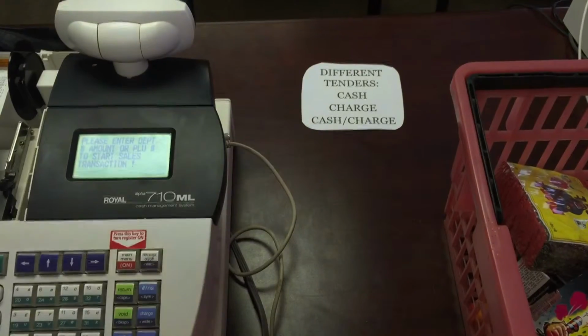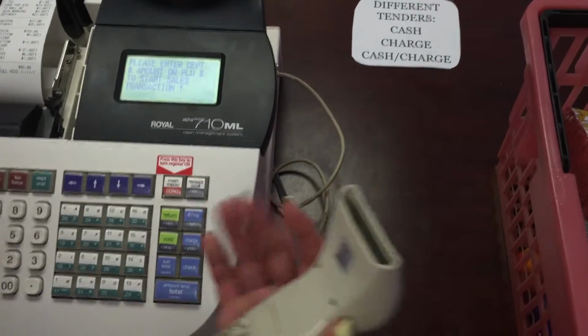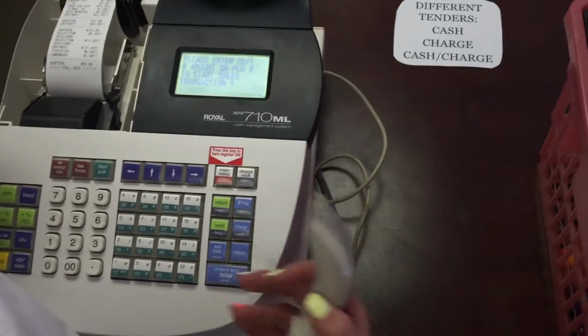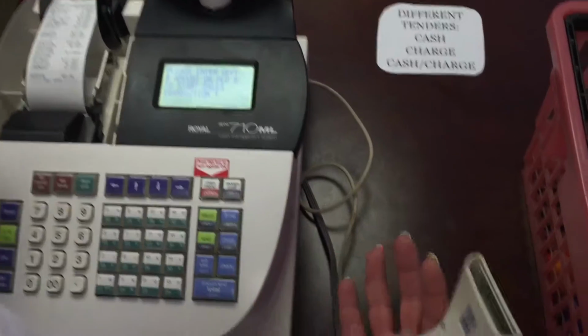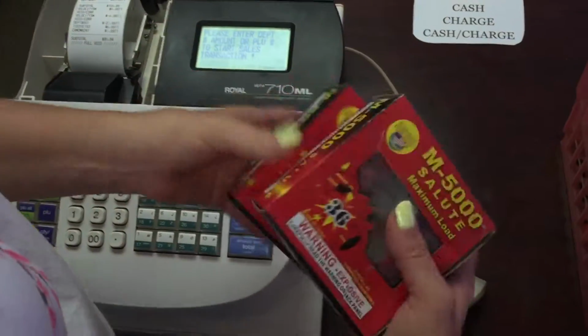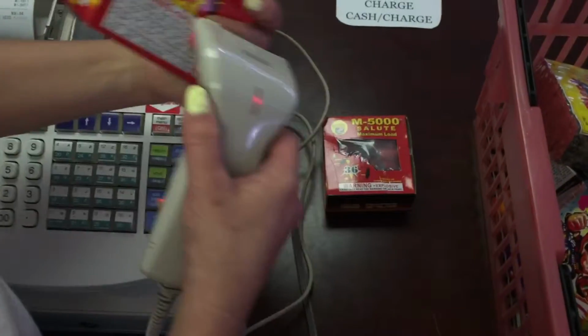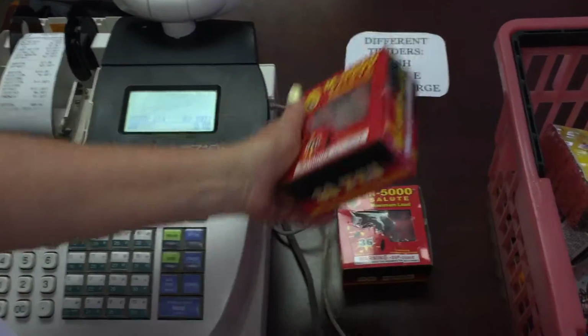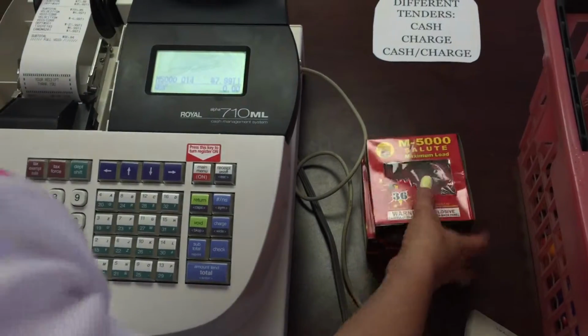Alright, so now in this video what we're going to discuss are the different tender types, cash and charge, and then the people that use split tender where they want to use cash and charge. So we need to bring a couple of items. Remember, this is a buy one get one free. So you're going to ring one, but you would bag the two.